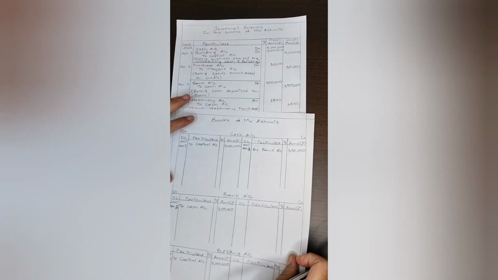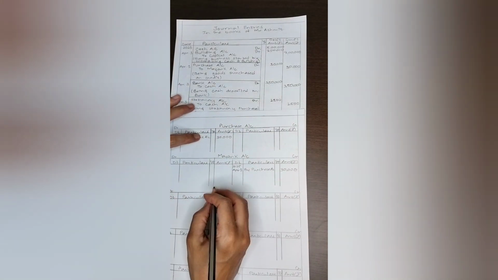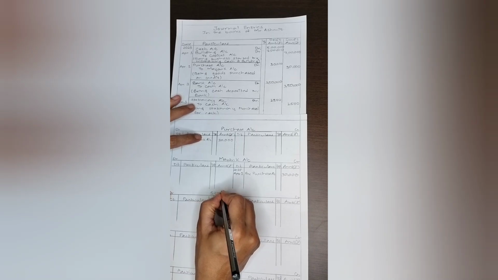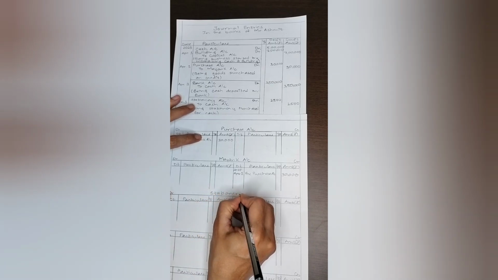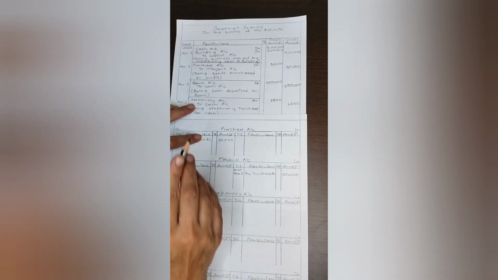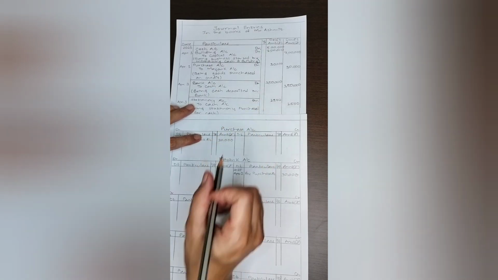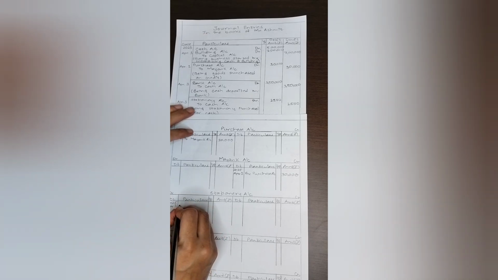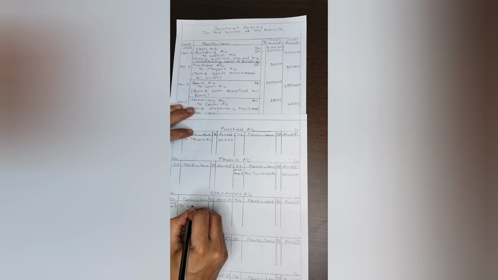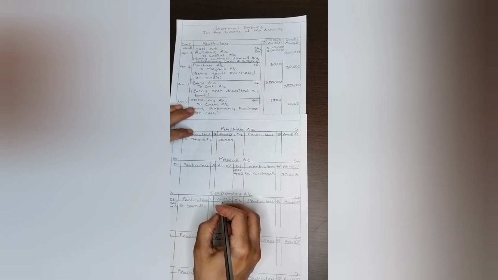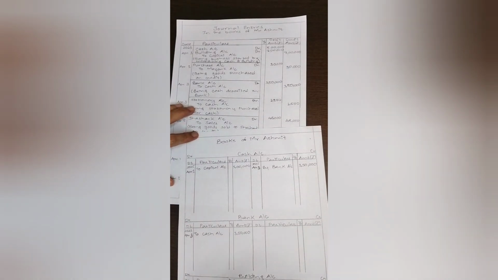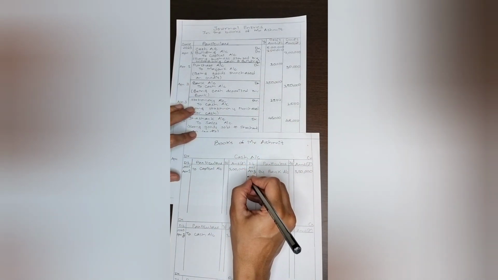Okay, next is we purchased stationery for cash. So stationery is an expense. We'll prepare the stationery account. Stationery account is being debited. It is an expense. On 3rd April we did it. In the form of cash, we bought the stationery, 2500, and our cash reduces.